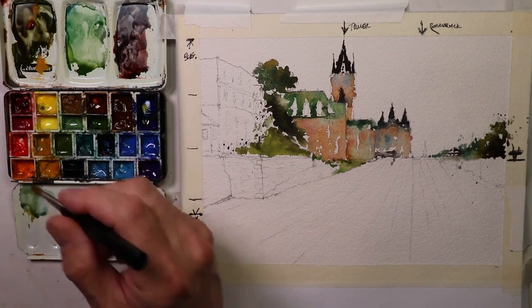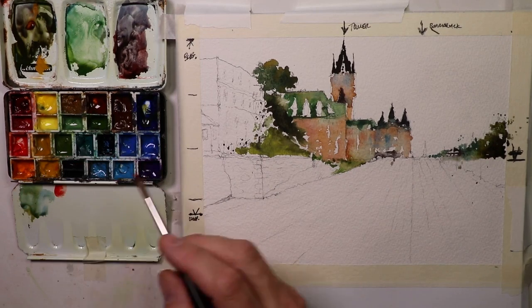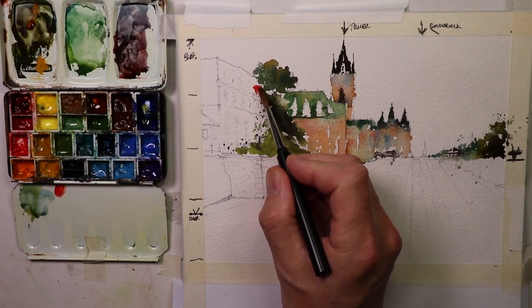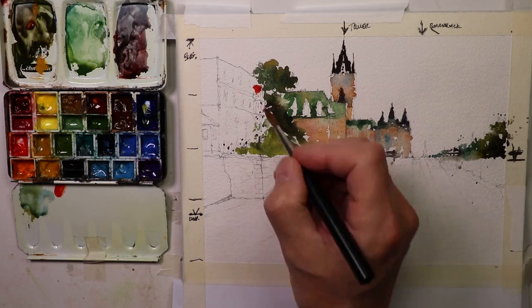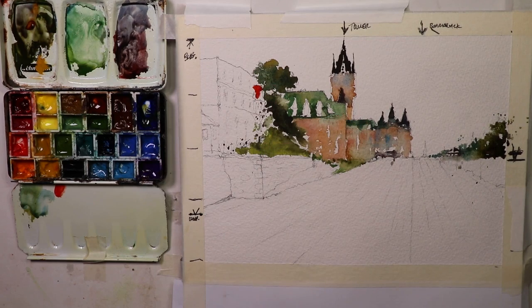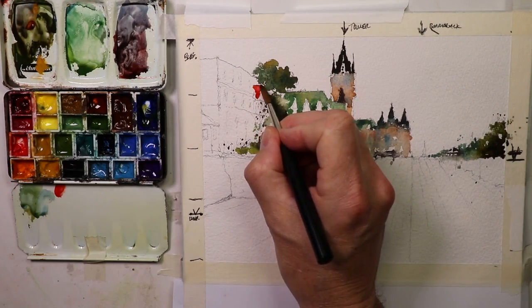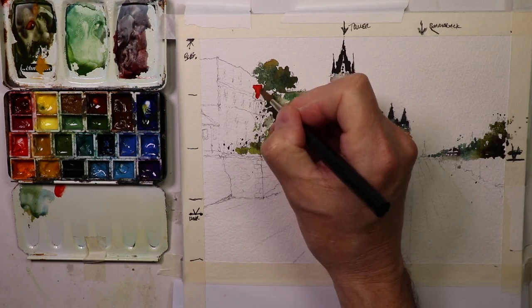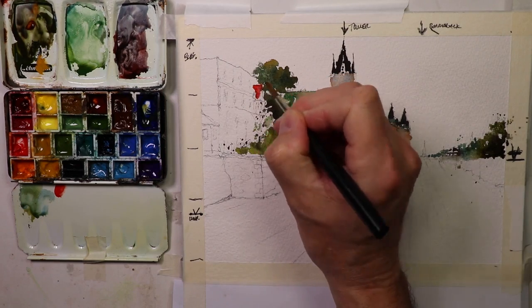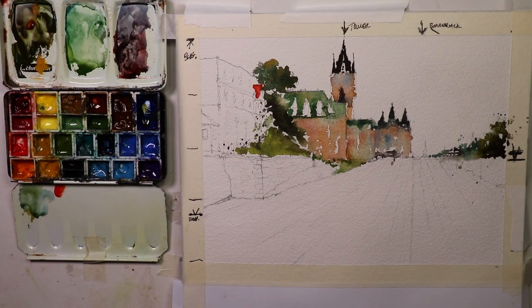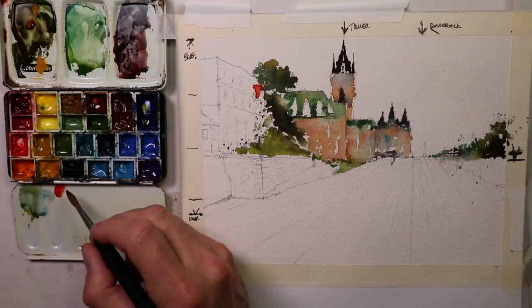Let's see here. We've got an interesting cadmium red. There's a red rooftop here. That looks really exciting. That's interesting, a bright, intense color there. And a little bit of orange.